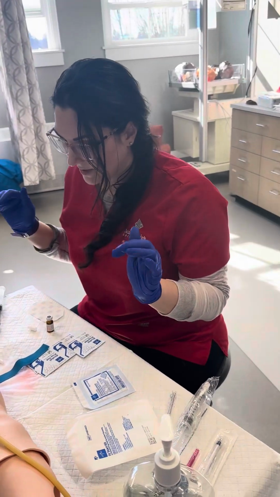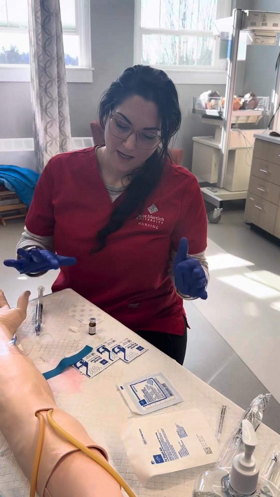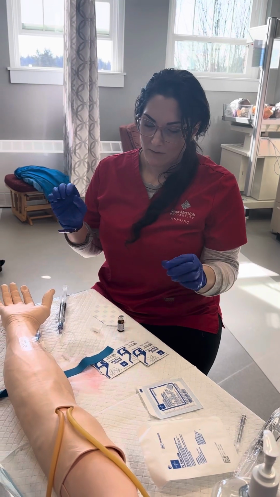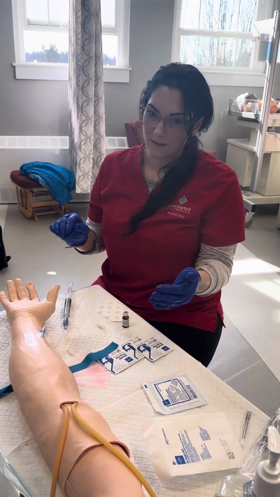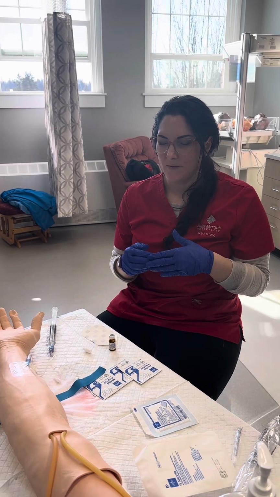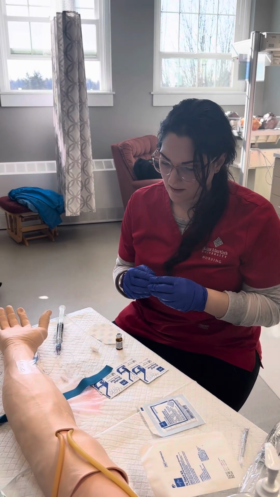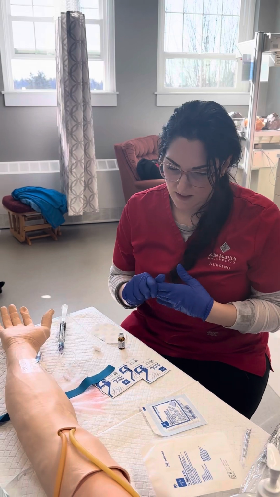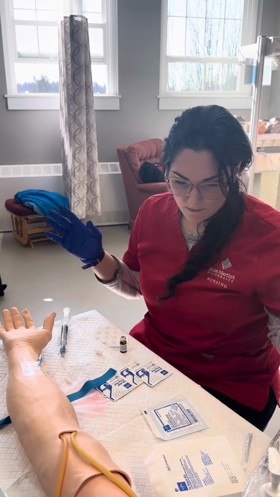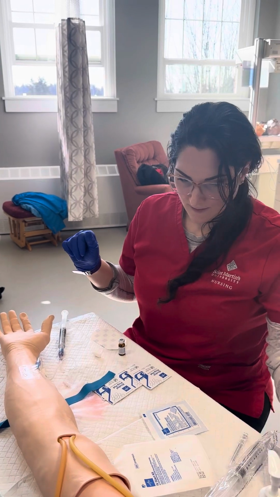Okay, I have the right patient, Scott Mingus, the right medication, morphine, the right time, the right route, the right reason, the right dose, which was 0.3 milliliters, and the right time now, okay?